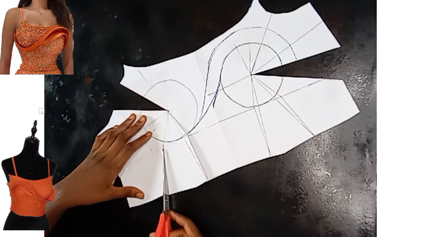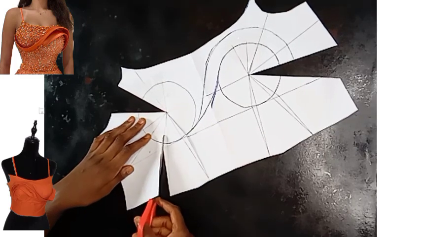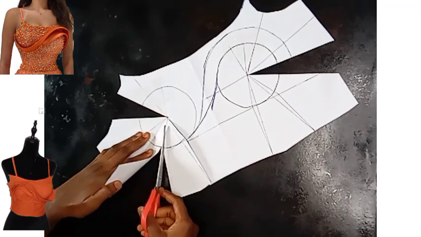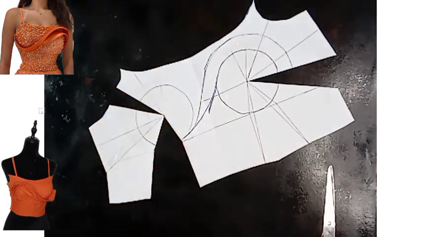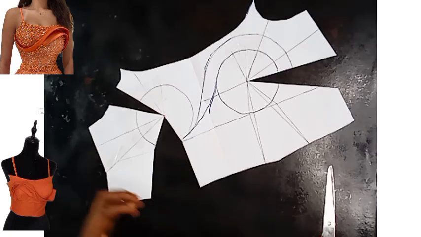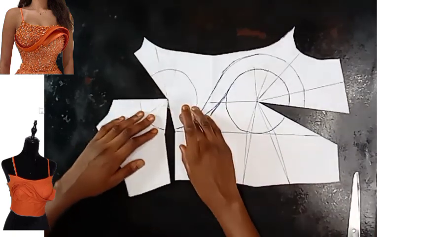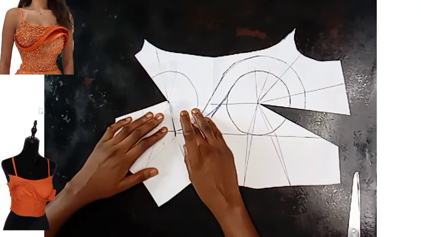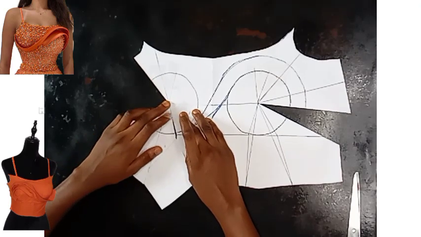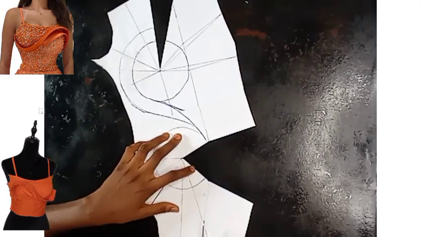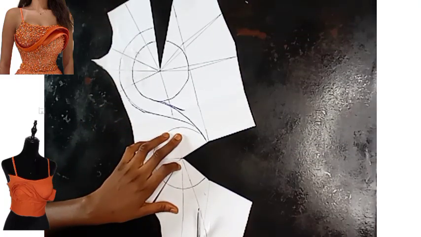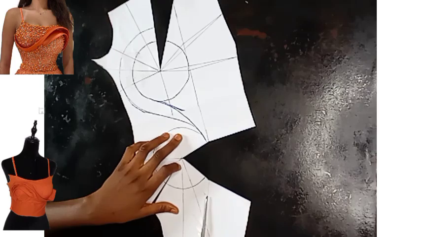I'm going ahead now to remove the waist dart and the underbust contour darts. So having removed that, you want to join these two parts together. From the underbust to the waistline, you want to join them together, just like we do for a normal corset. So I'll be using my ruler to cut this from the underbust line, and I'll be joining it to the other side.